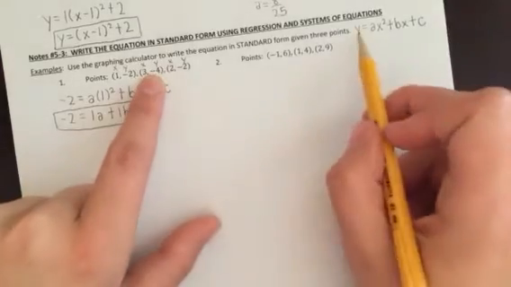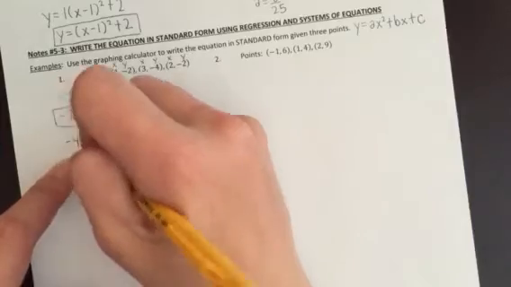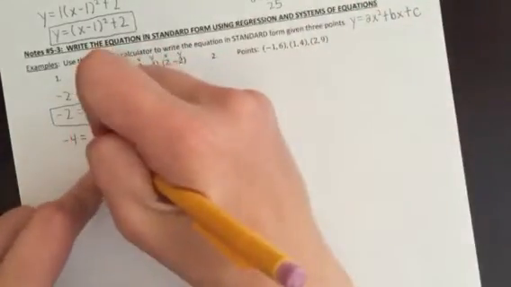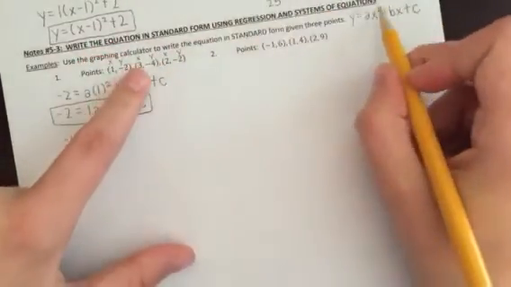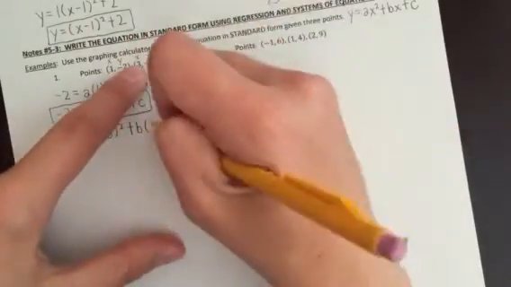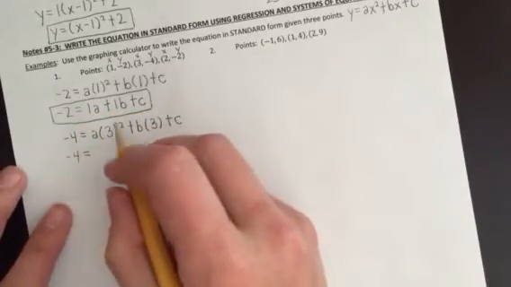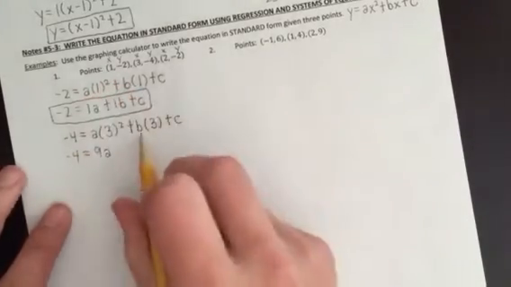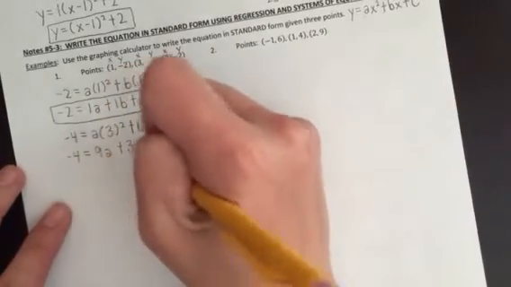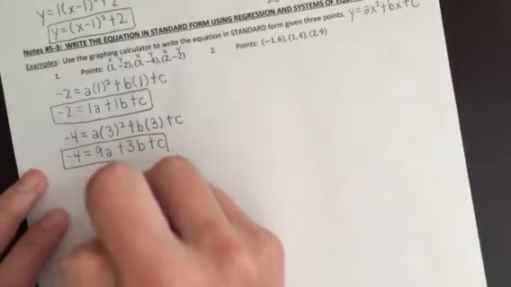Now let's do it again with the second point. So I've got y equals, so in this case that would be -4 equals a x squared, so in this case it's going to be 3 squared, plus b x is 3, plus c. So again, let's do the same thing and clean it up. So 3 squared is 9, so this is going to be 9a, plus 3b plus c. Okay, so that's our second equation.